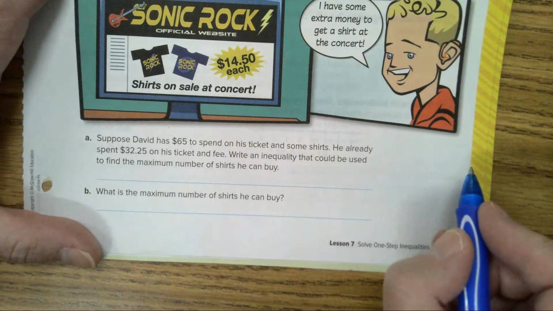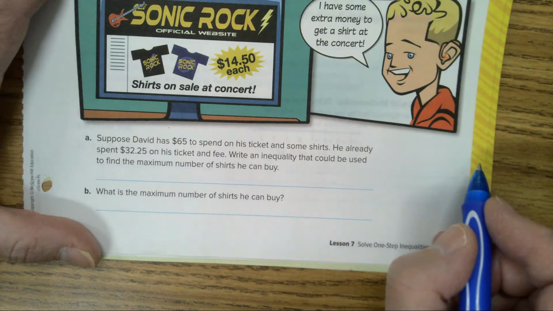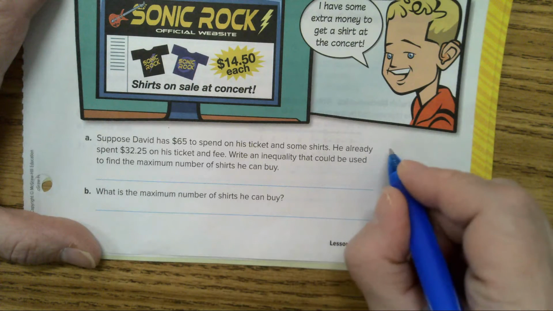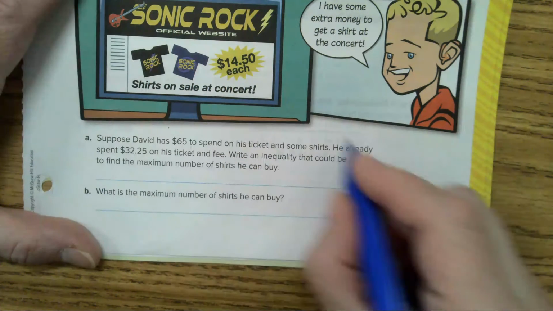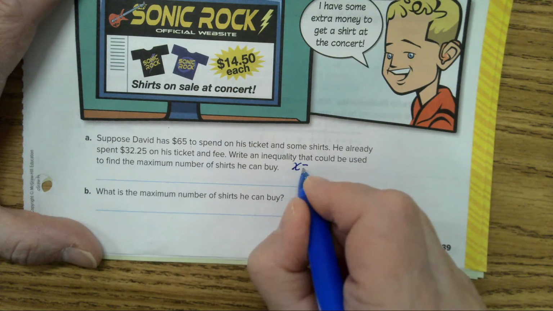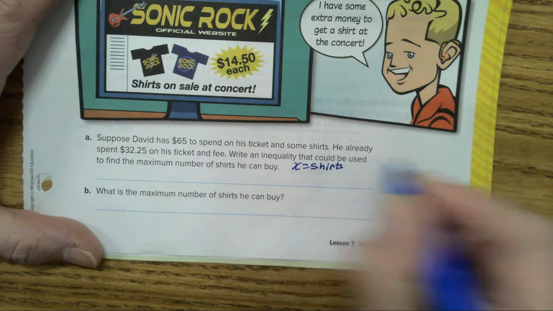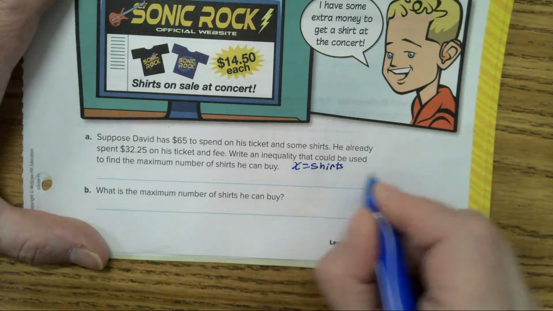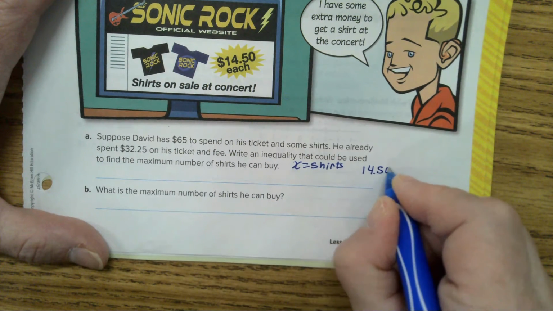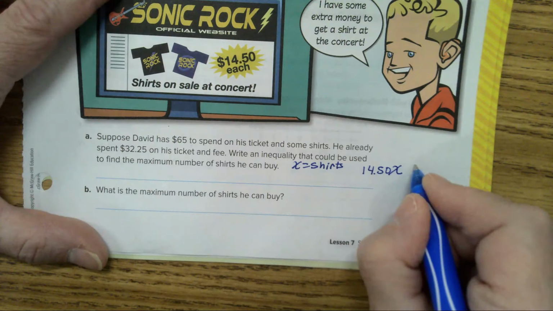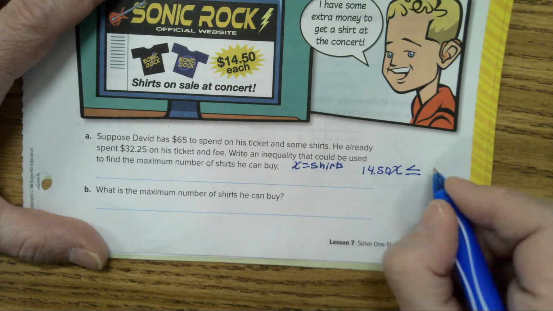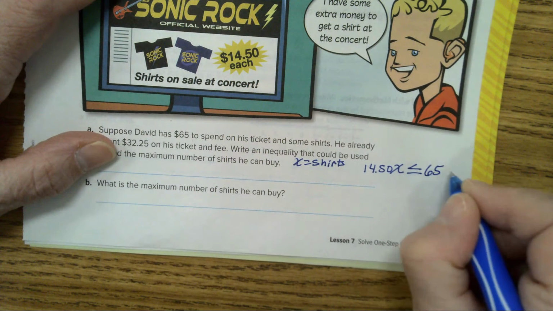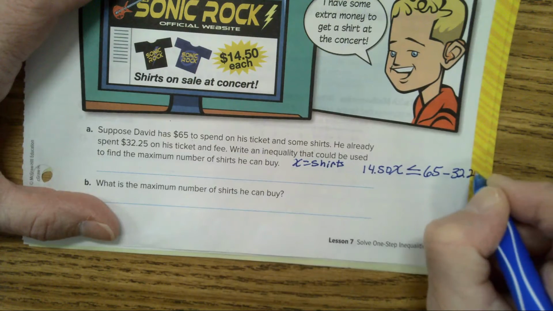All right, so on this problem, how much are the shirts? X equals shirts. So we have $14.50 a shirt. $14.50 times X has to be less than or equal to, he's already spent, 65 minus $32.25, right?